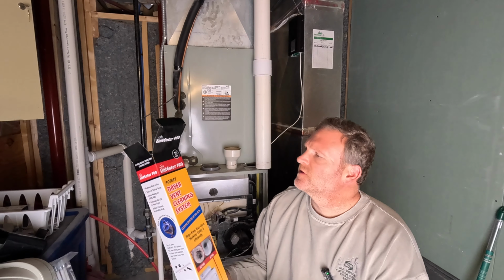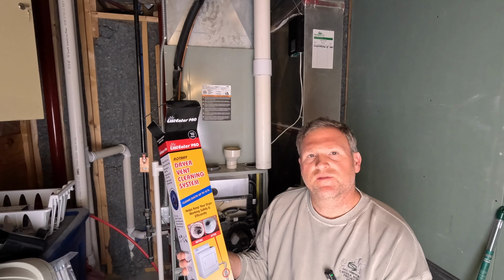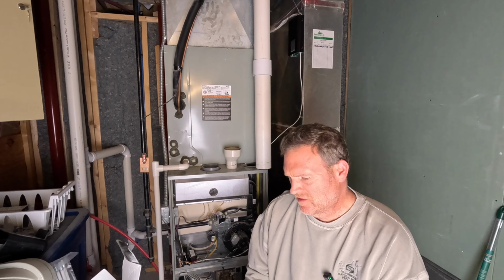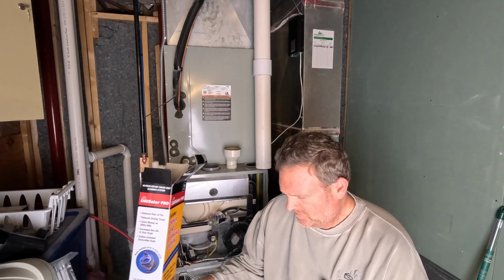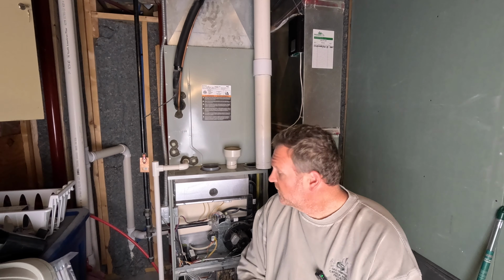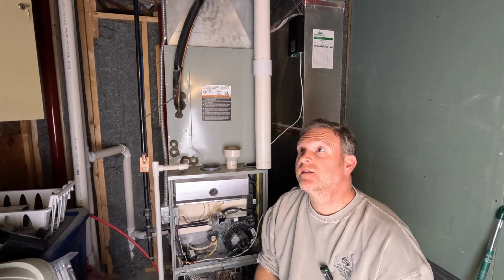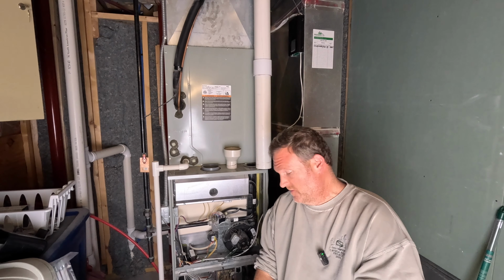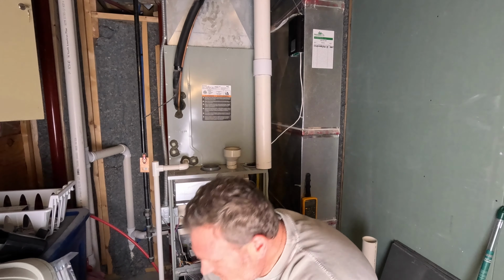So I got this Lint Eater Pro rotary dryer vent cleaning system. I'm going to try and use that as just a poker. See if I can push the debris from this flow tube outside. Probably going to do my water heater while I'm at it because I don't know what nested in there. So let's see what we can mess up.